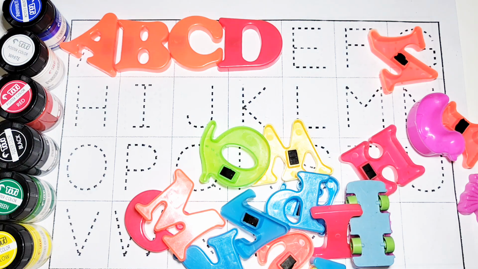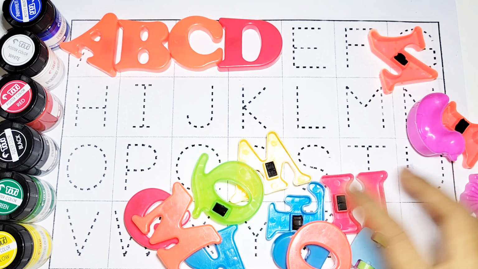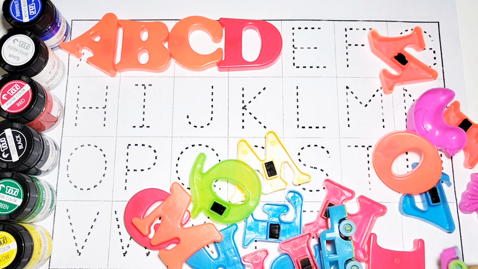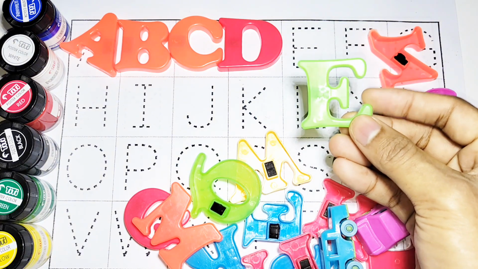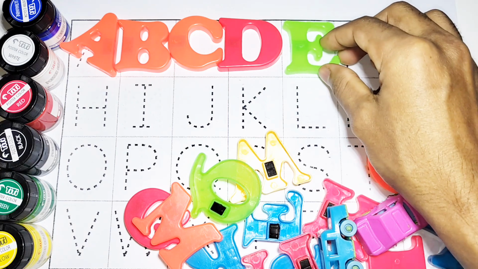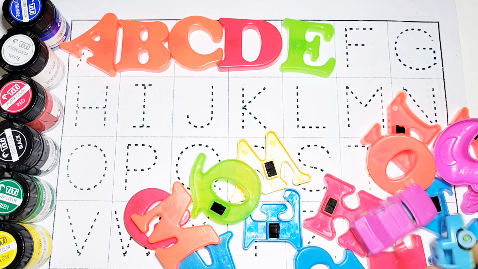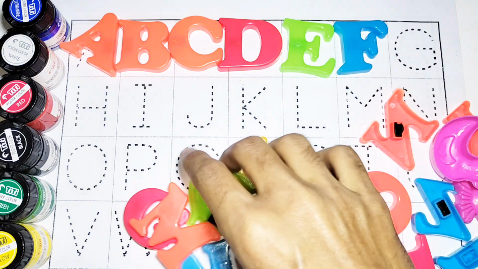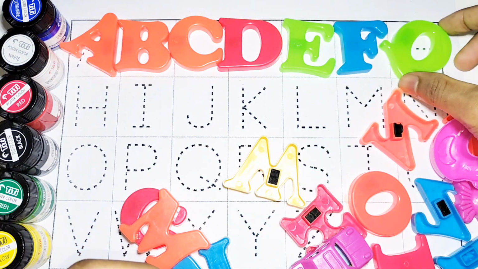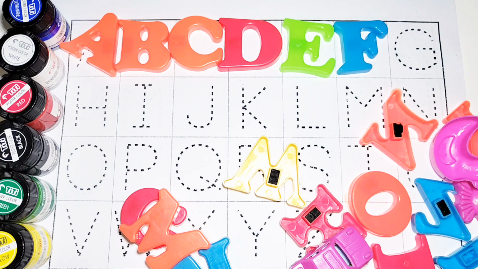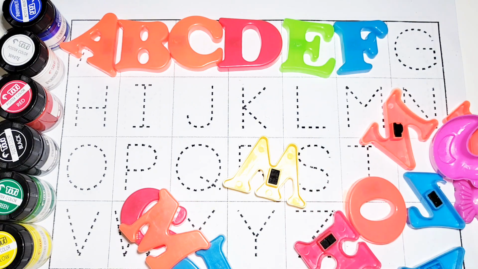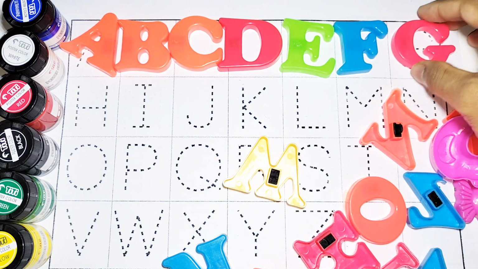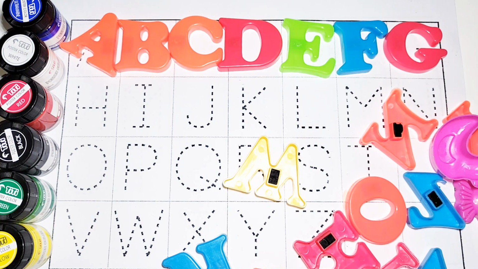And the next one is E. Now we're finding E. E for egg. Now we're finding E. And the next one is F. F for fish. F for fan. Now we're finding G. G for goat. Kids, now we're finding G. Where is G? This one is G. G for goat. And the next one is H.